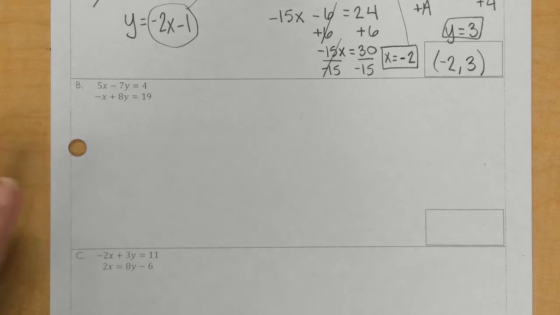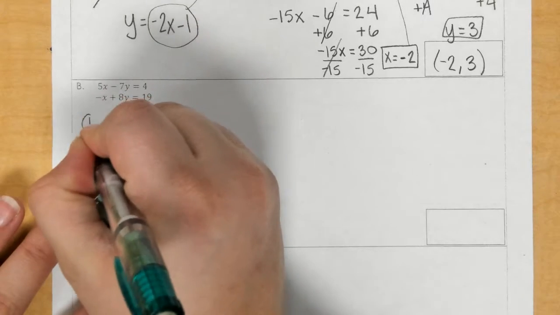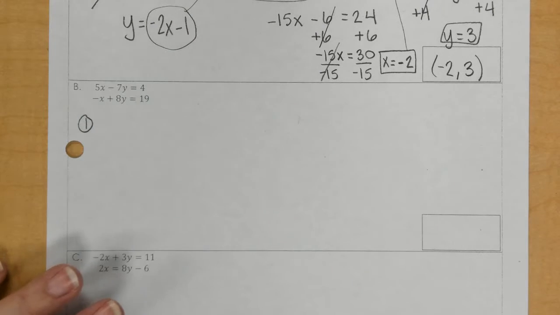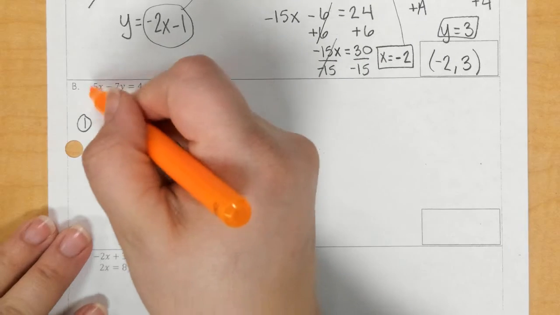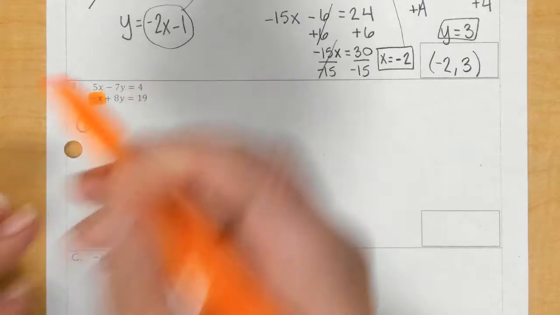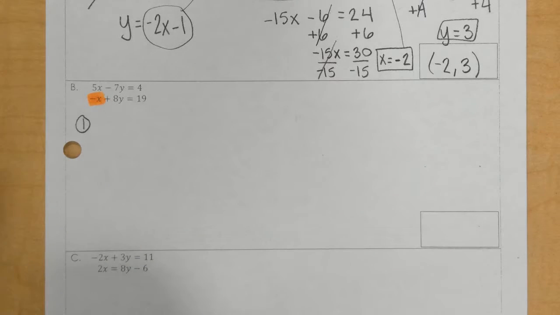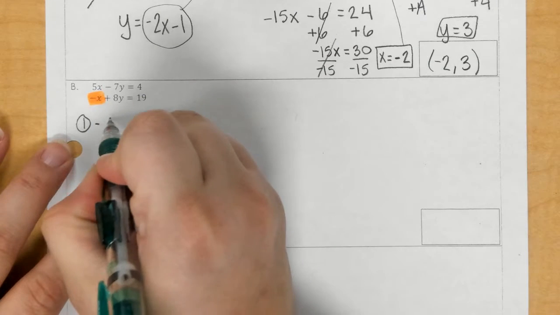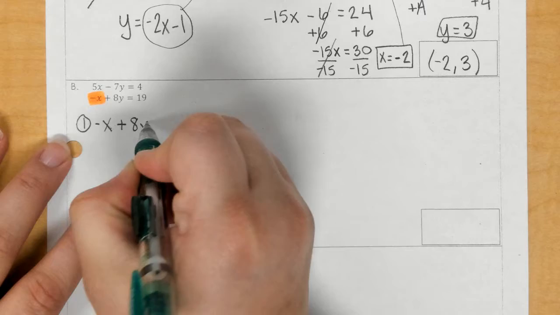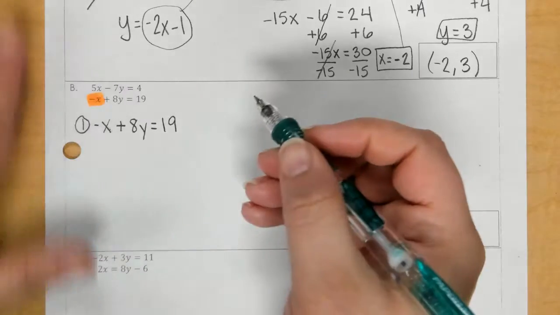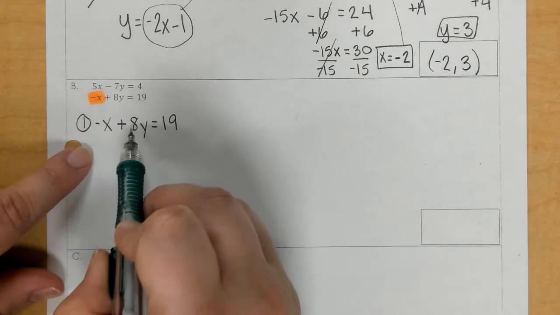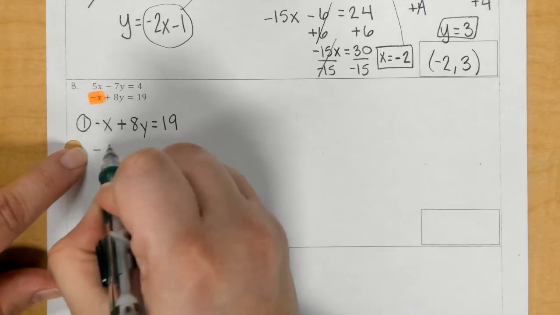For part B, again, step 1, is there an equation that has x or y by itself? And there is not. But the second equation has a negative 1x. We could easily make that a positive x. So let's use the second equation. And if we want x by itself, we've got to move the 8y over.